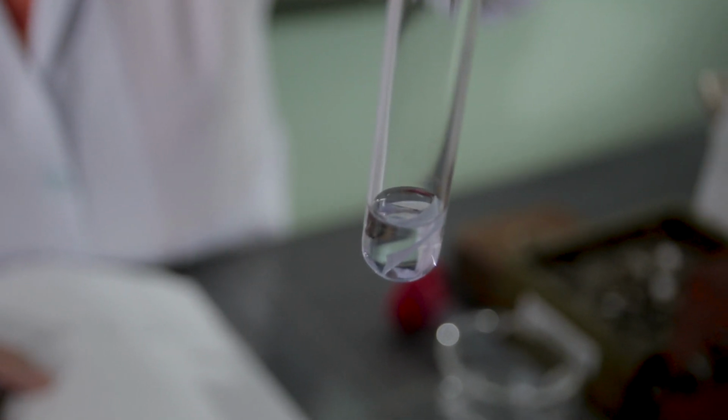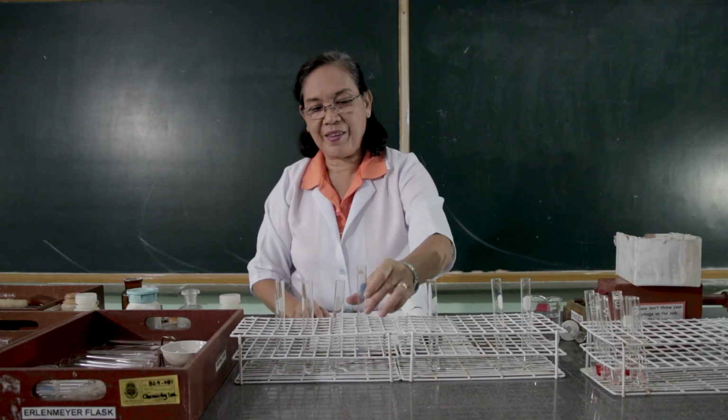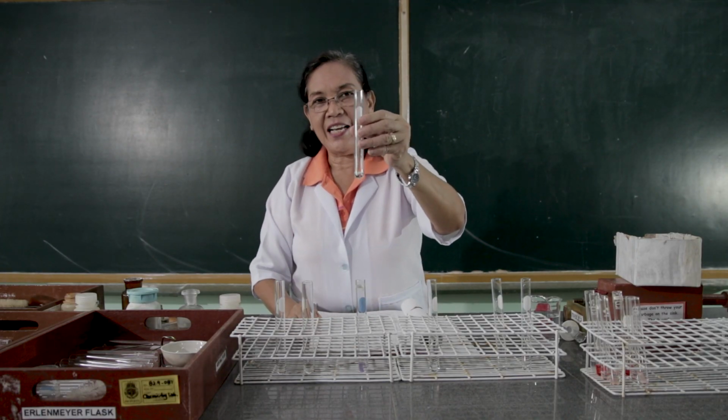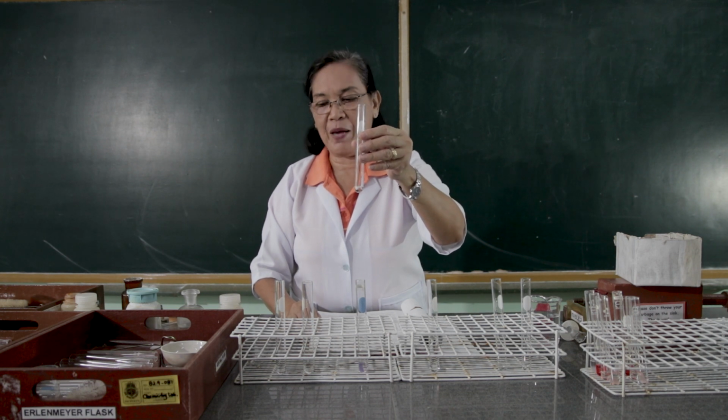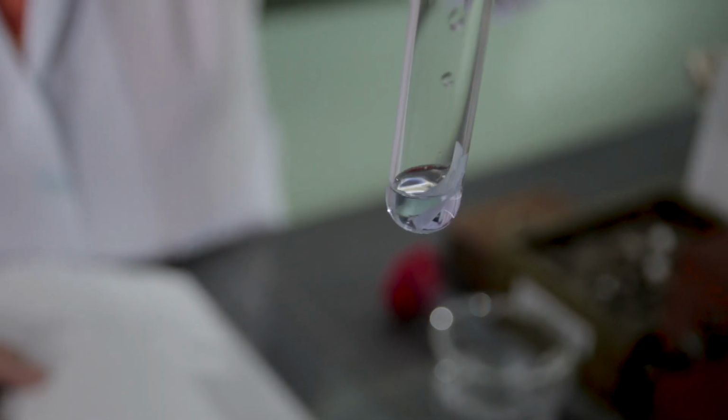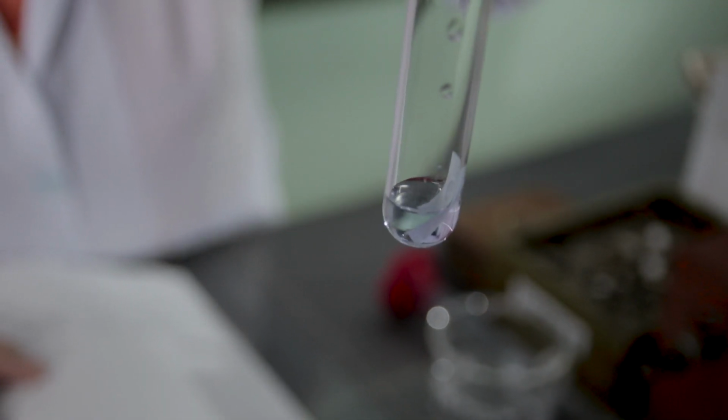Observe what happens. To the second test tube containing the sodium hydroxide, let us put the red litmus paper. Observe what happens.